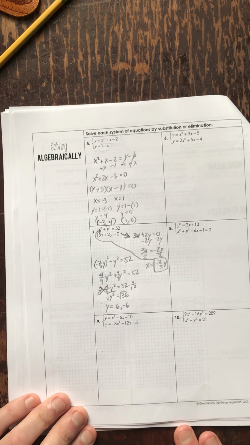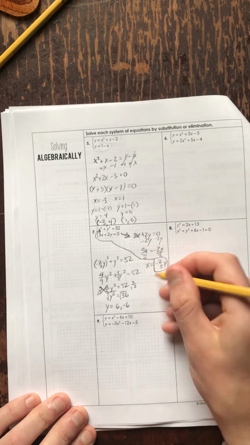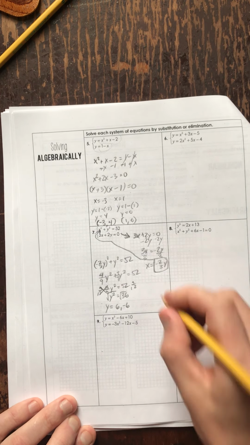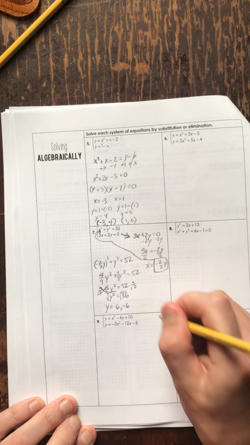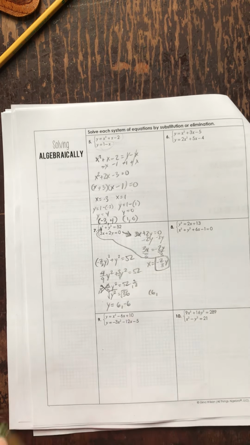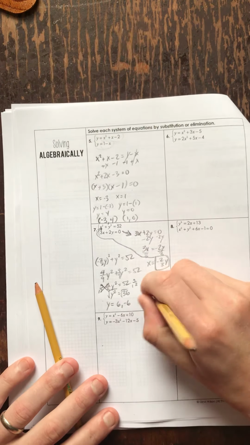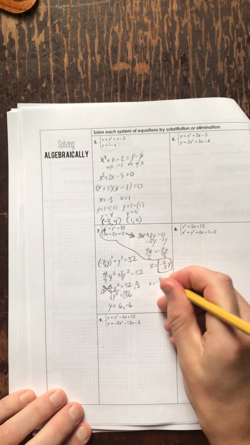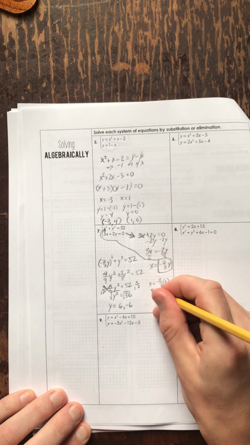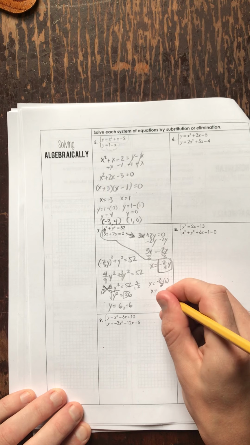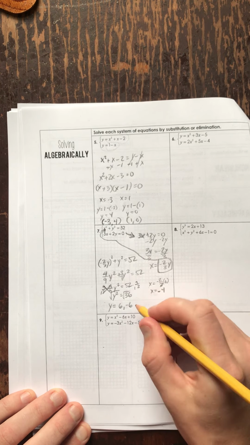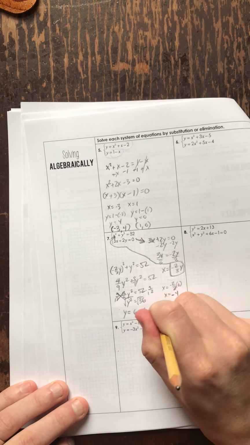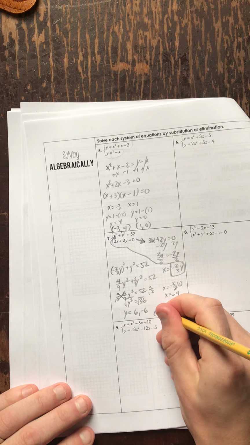And then to figure out what x values go with each of them, I'm just going to go back to that box, just like we did with substitution the other day. So for positive 6, I'm going to plug that in and do x equals negative 2/3 times 6. And that should give us something like negative 4, I believe. So one of my answers is going to be negative 4 comma 6, right?